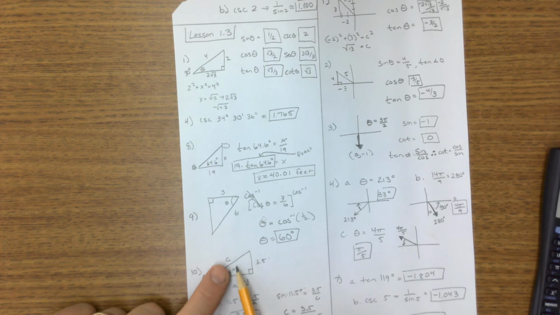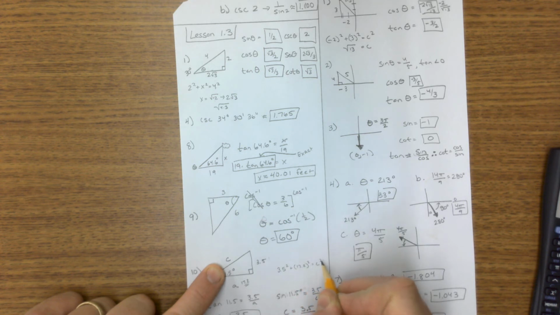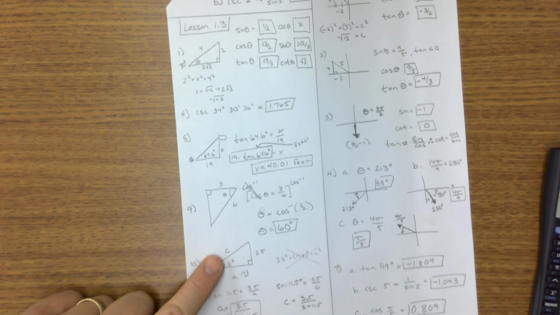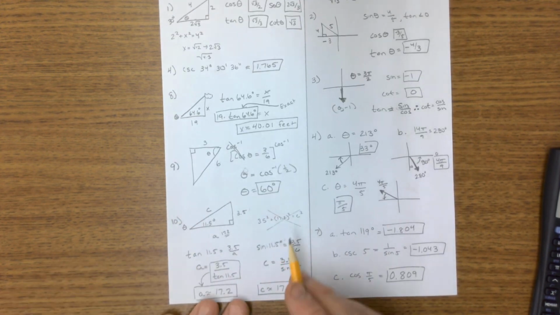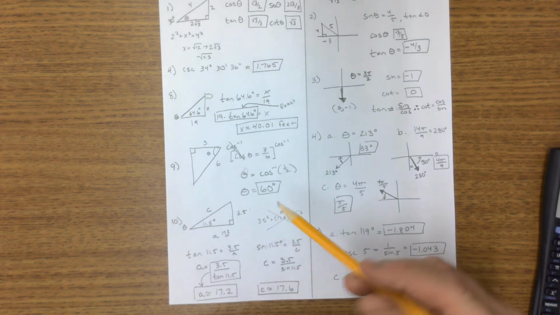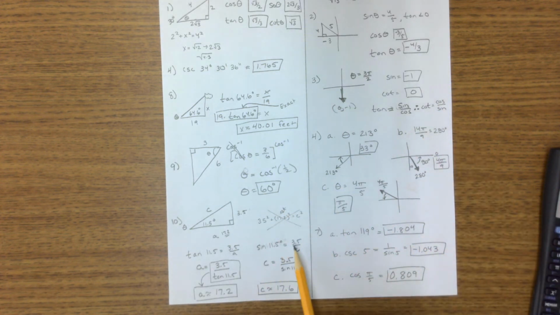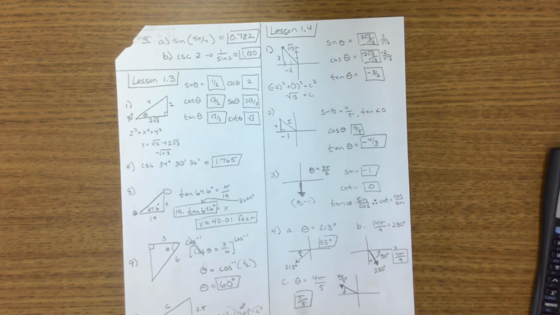To find C, we could use Pythagorean theorem, right? We could say 3.5 squared plus 17.2 squared is equal to C squared, but we're not going to want to do this because this is an estimation, and we don't want to use estimations in our work. We estimate final answers, not in our work. So don't do this here. Just reset up another trig function, and you get to the answer.